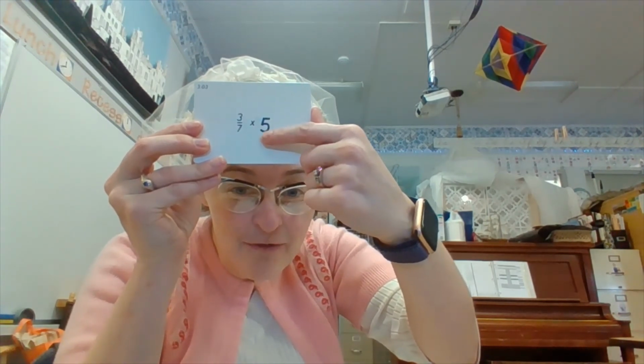So hopefully that will get you going on some multiplication with fractions. And anytime you are multiplying by a whole number, remember, there's always a little hidden denominator of 1 under every single whole number. And that should help you keep track of what exactly you're doing.